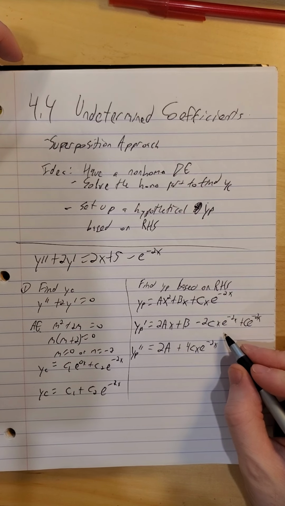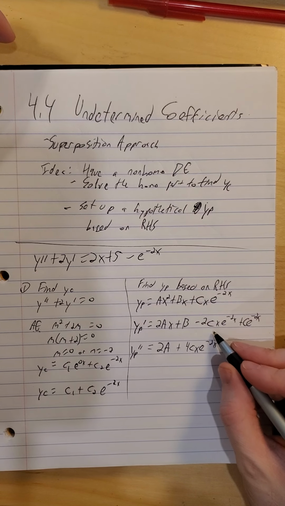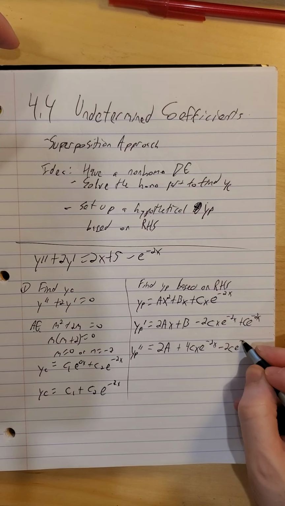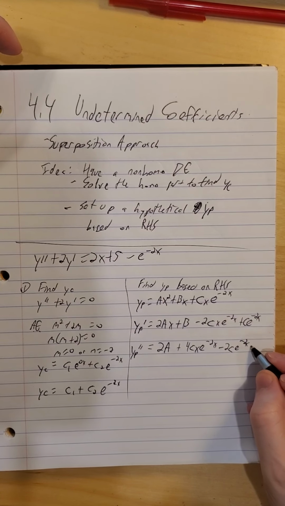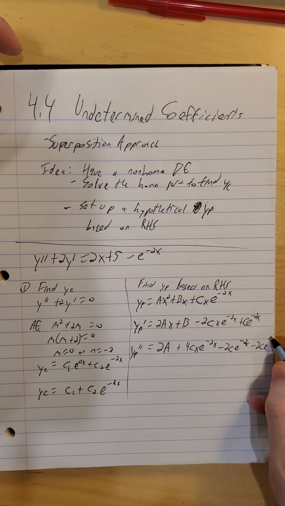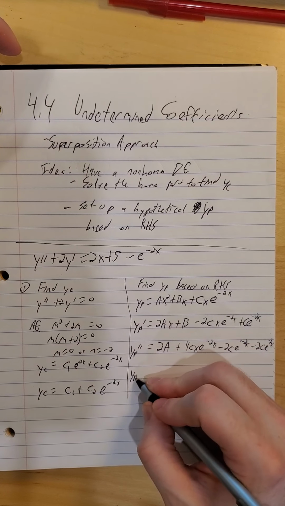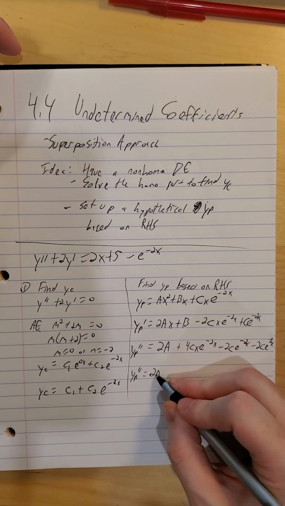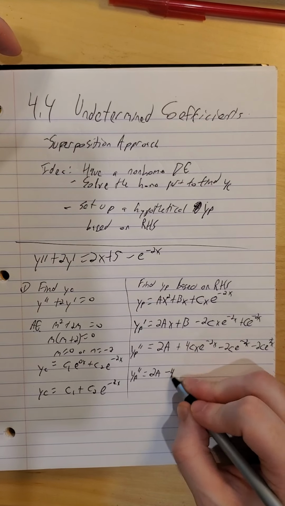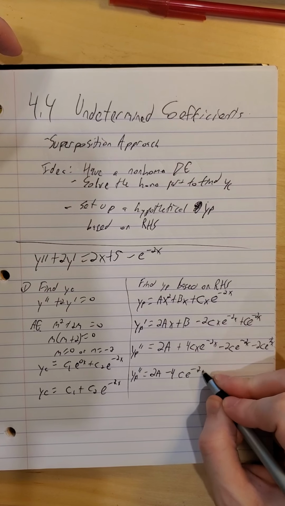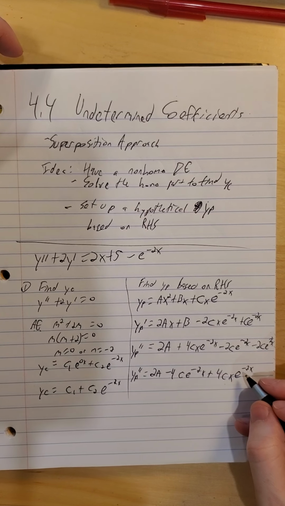Then we're going to hang on to this e to the negative 2x and differentiate that. So minus 2c e to the negative 2x. And differentiating c e to the negative 2x would be another negative 2c e to the negative 2 times x. So we'll do a little bit of cleanup on y double prime. So we'd still have our 2a. We'd have a minus 4c e to the negative 2x and a plus 4cx e to the negative 2x.